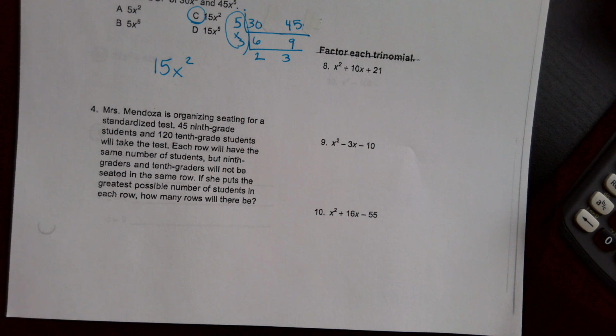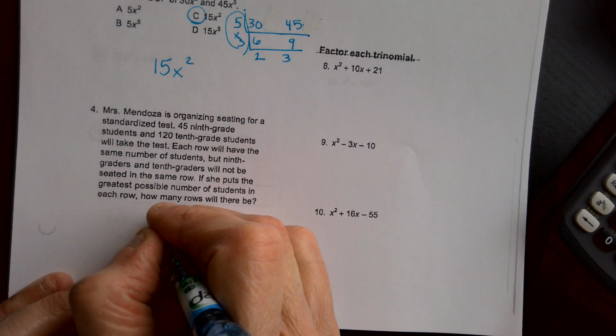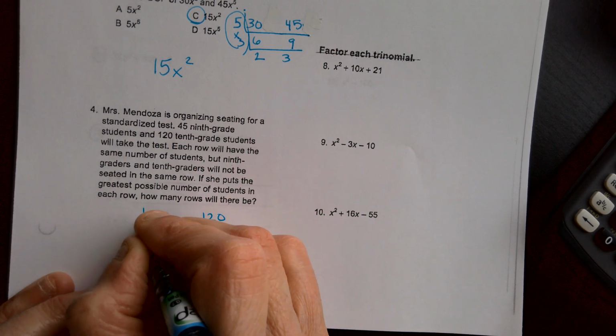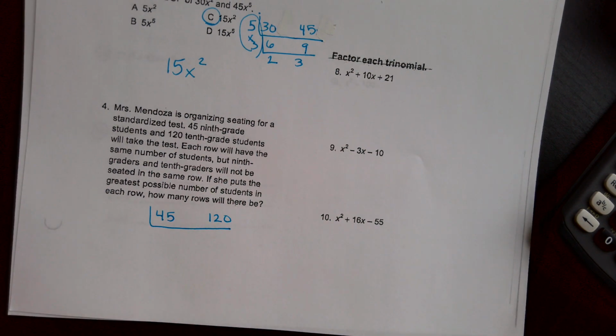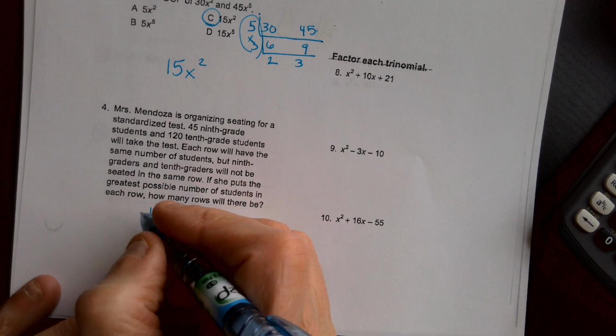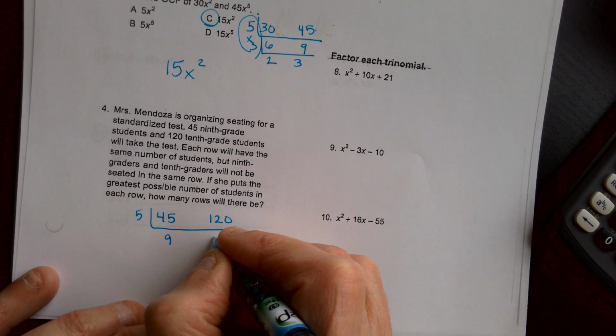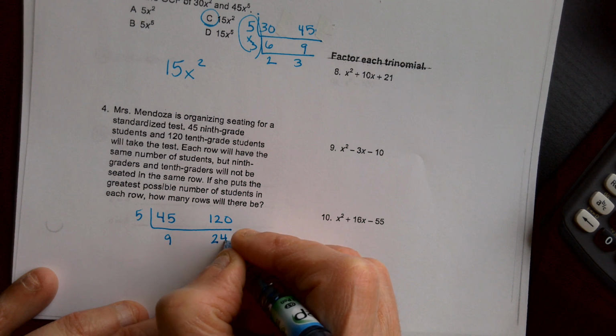Since they're not mixing these up, you can't just add them up and divide to find out how many. You want to find out between these two numbers, what's the greatest common factor between them? So I'm going to set up a ladder between those two. And I see for sure a 5 can come out. 5 goes into that, 9, and 24.